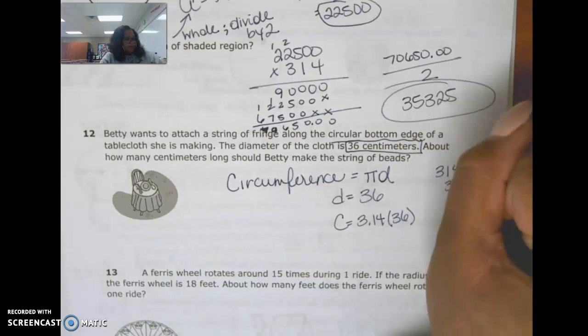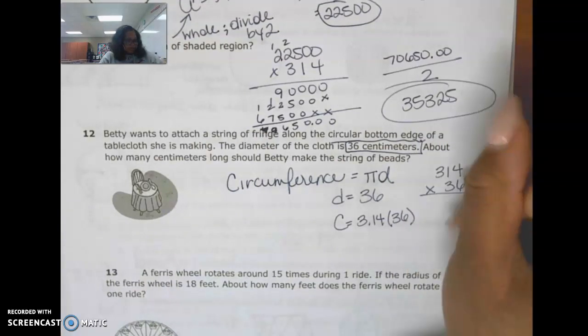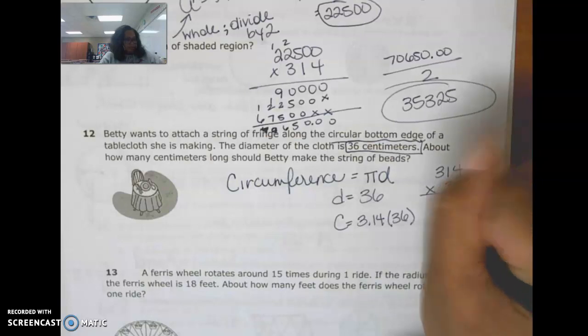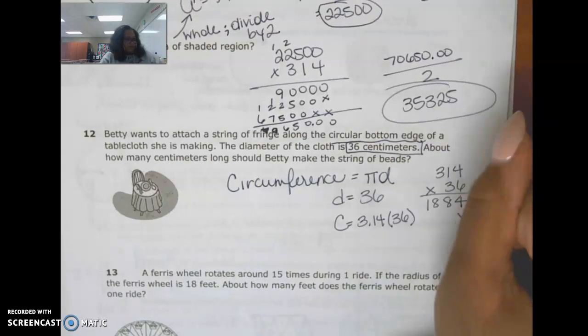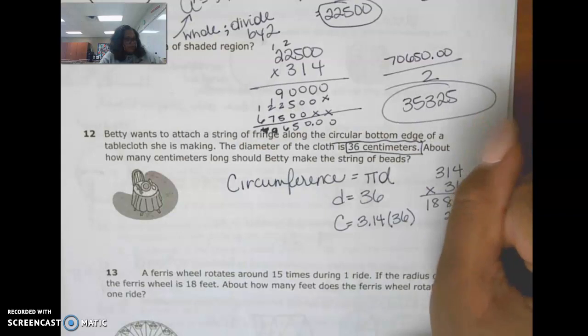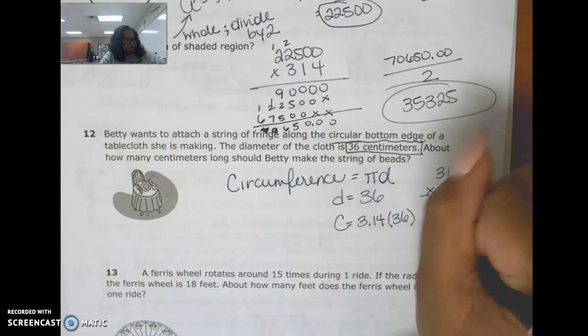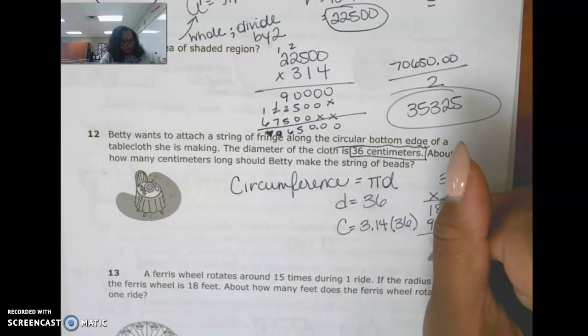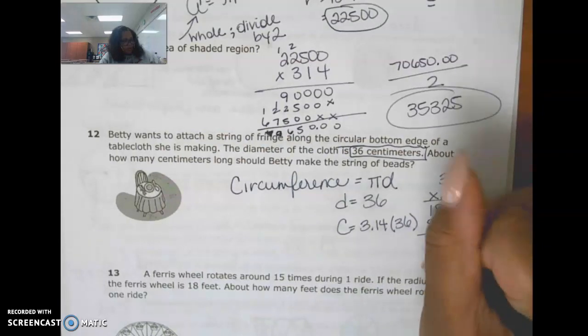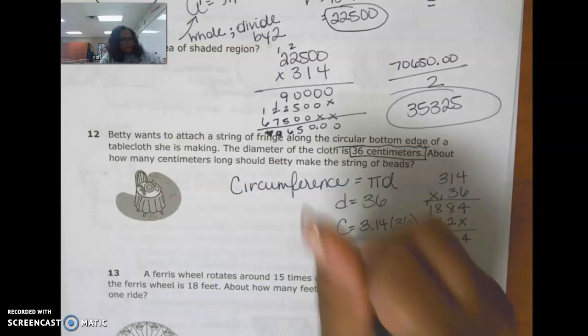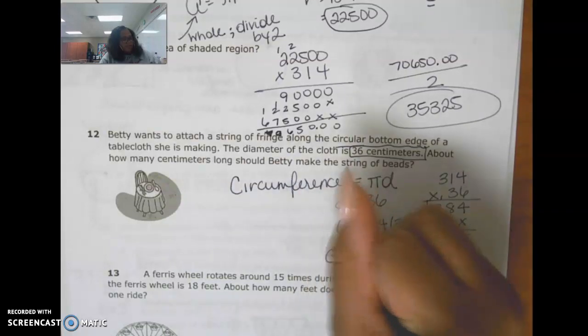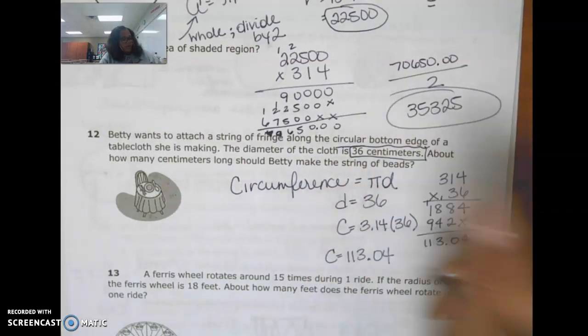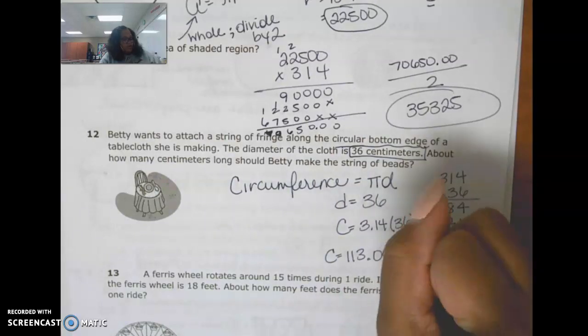314, 36. 4, 8, 18. 2, 4, 9. 4, 0, 3, 1, 1. My circumference equals 113.04 centimeters.